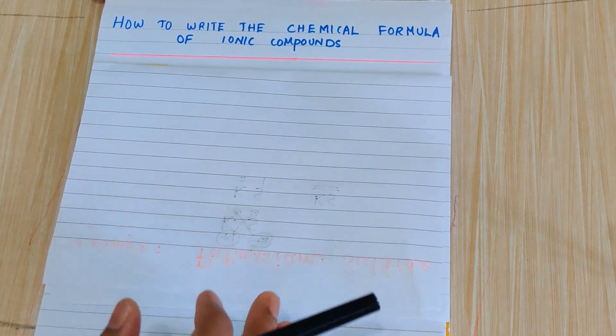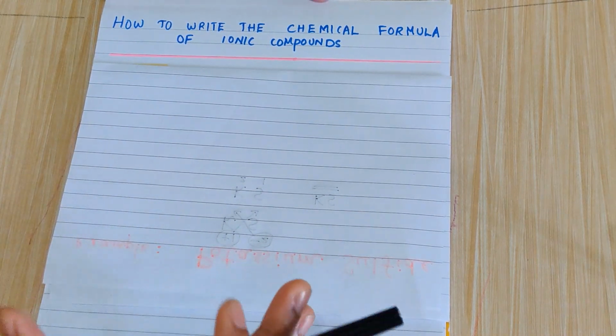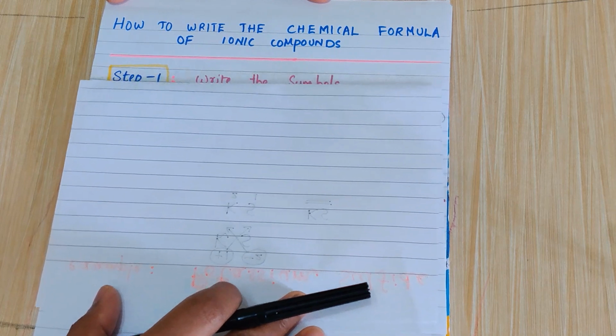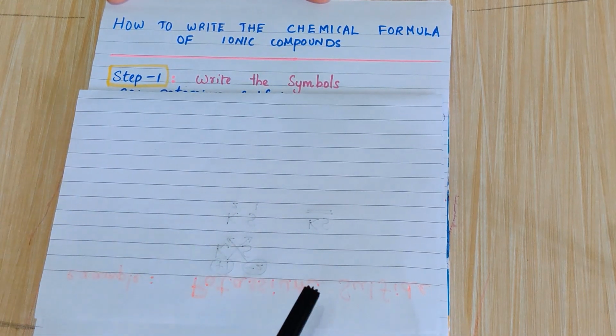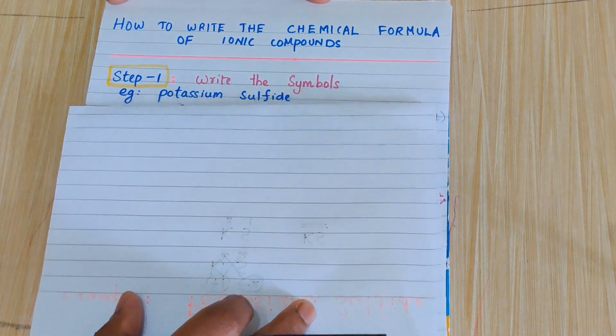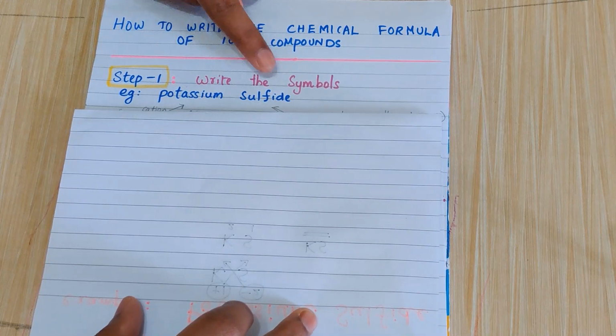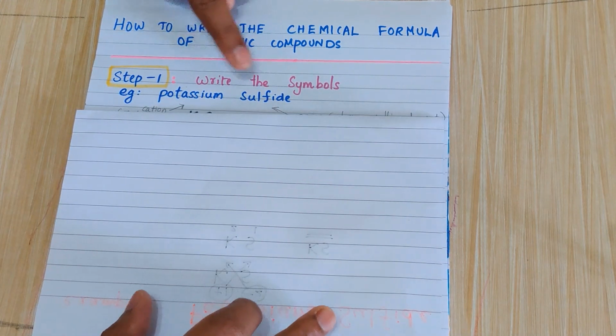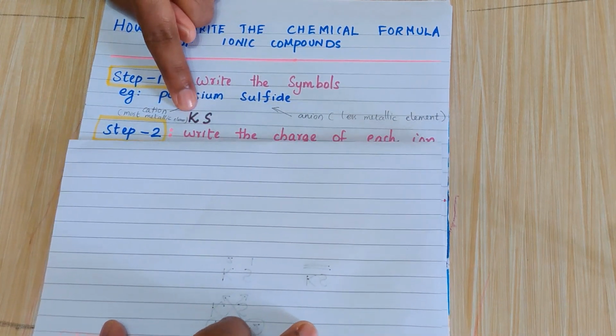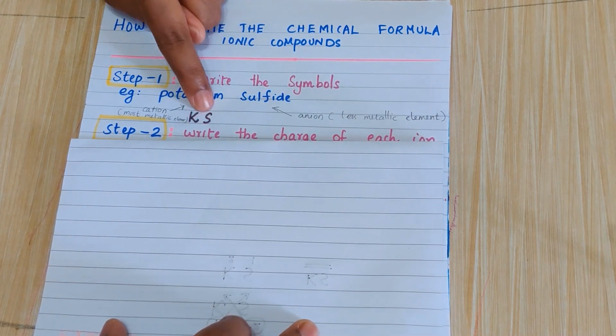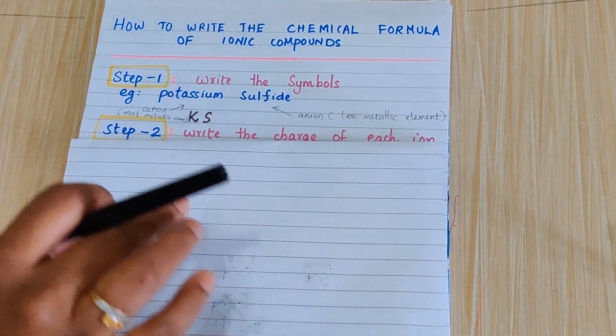Then how do we write the chemical formula? We have to follow some simple steps. The first step: write the symbols of the compound. For example, I have taken potassium sulfide. Potassium has the symbol K and sulfide has the symbol S.